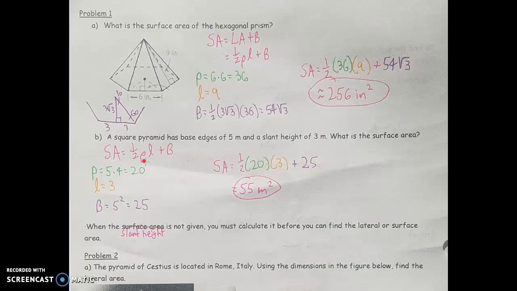Lateral area in this case, again, we have to find a perimeter, so that's a side length of 5. A square would have 4 sides, so the perimeter would be 20. And also it just tells us the slant height, that would be 3. If we want to find the area of that base, since it's just a square, it will be the side length times itself, so that area should be 25 for the base. And now that I know all 3 values, I can substitute those in, and my surface area should come out to 55 square meters.